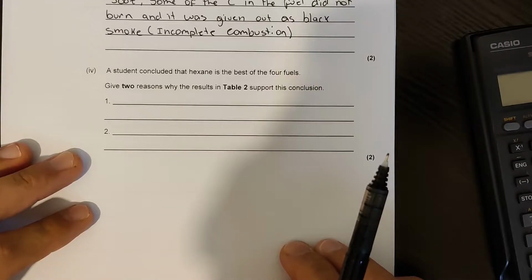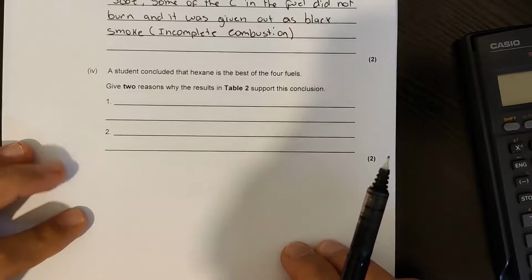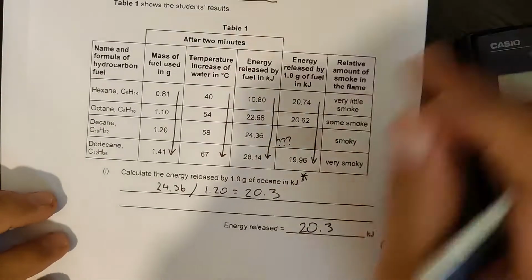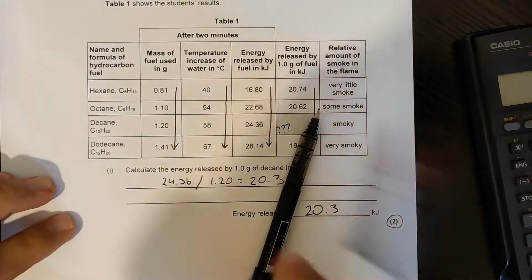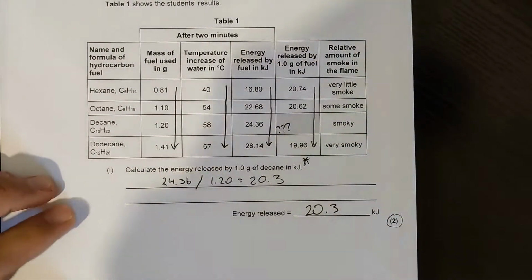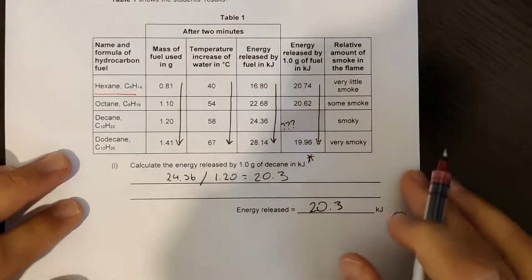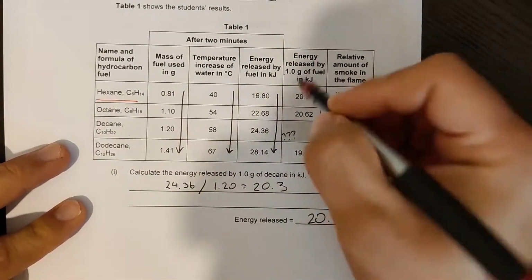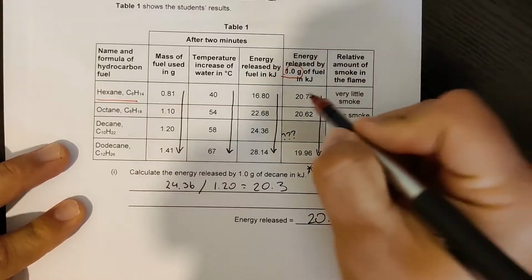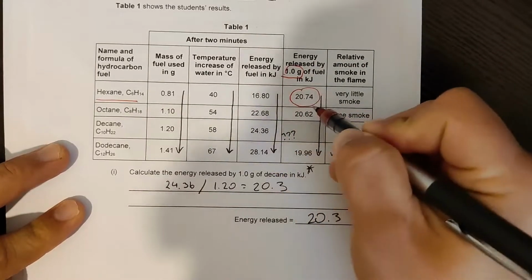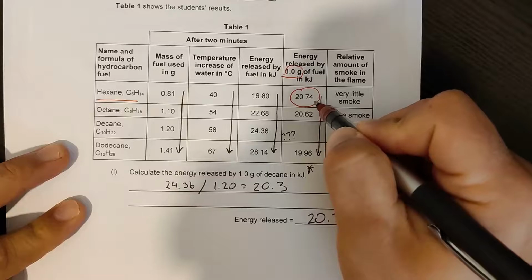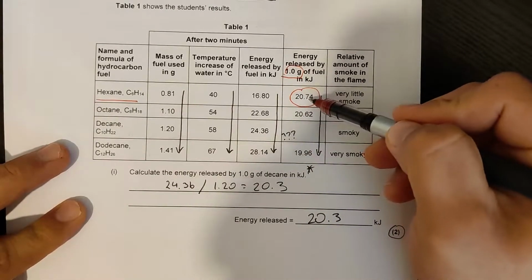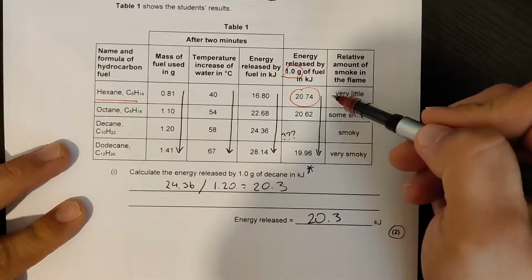Give 2 reasons why the results in the table support this conclusion, right? So we're going to visit the table again, and here is hexane. Okay, so we got hexane over here. Now the amount of energy released by every gram of it, if you notice, hexane releases the most amount of energy in each gram, right? That means that if you burn a gram of each one of those fuels, hexane is the one that's going to give you actually the most energy.